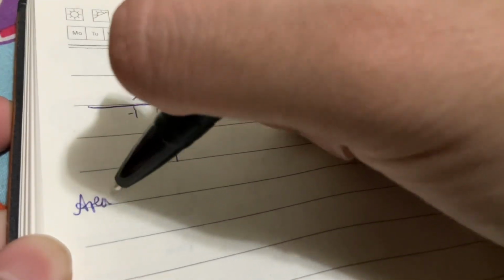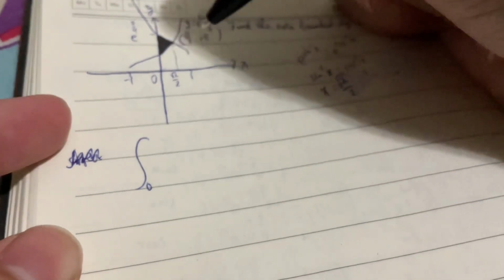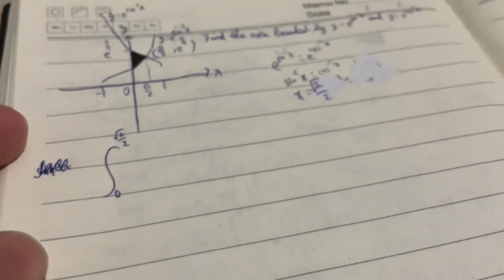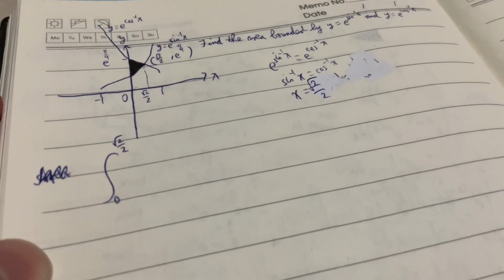Let's not write down the area first. Let me just calculate. The lower limit is 0, and the upper limit is square root of 2 over 2. And then we're going to do our work right here.